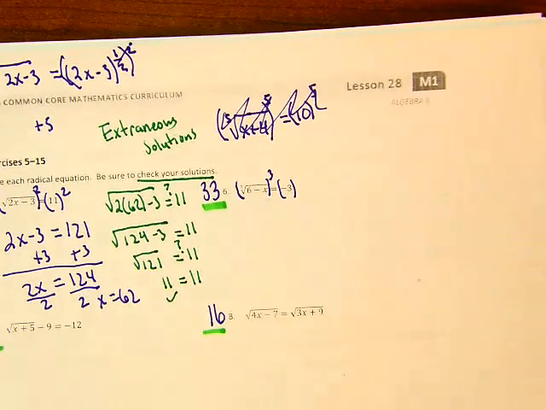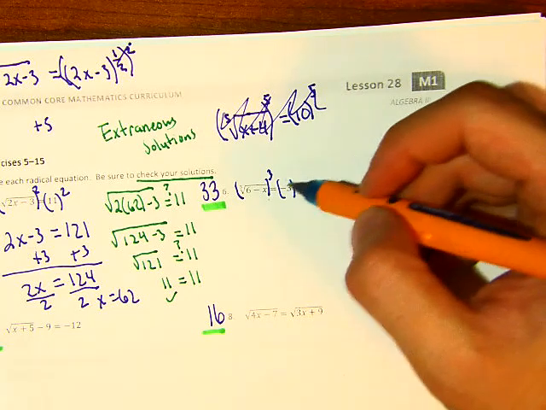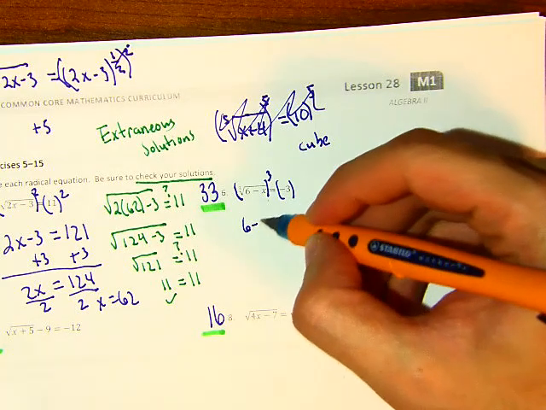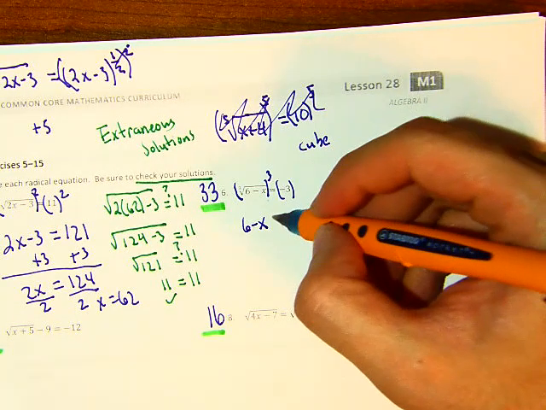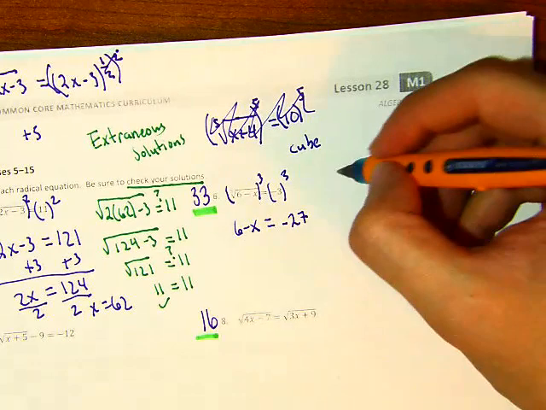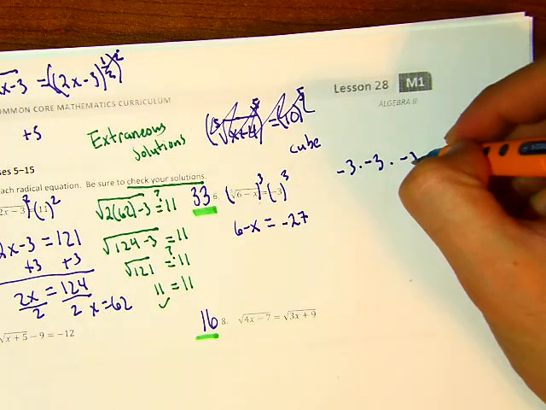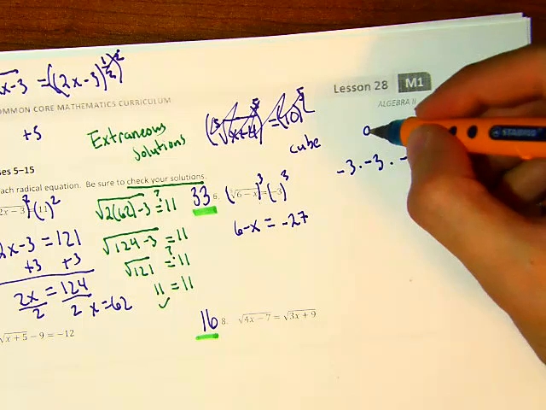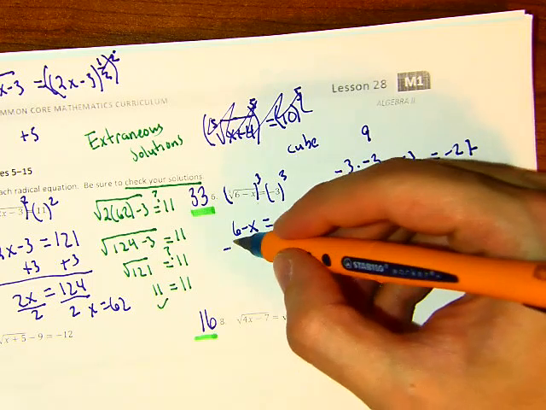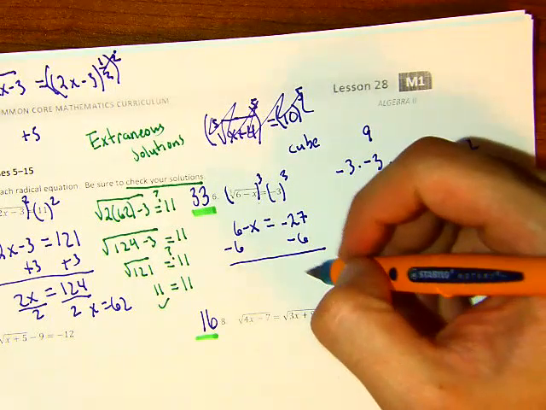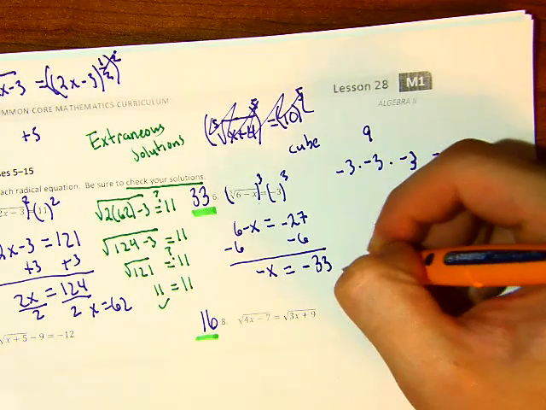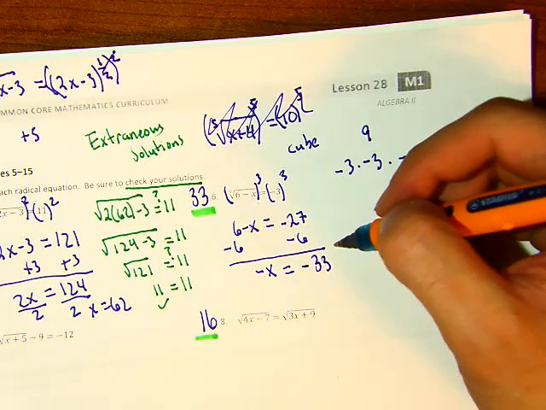Let's do this question. Here, what was our first move? Cube both sides, okay? Now here you get 6 minus x, because this cancels out. And minus 3 cubed, what is that? That is minus 27, right? Because you have minus 3 times minus 3 times minus 3. Minus 3 times minus 3 is 9. 9 times minus 3 is minus 27. Okay? And now what do you do here? You do minus 6, and here you get negative x is equal to negative 27 minus 6, that is negative 33. And then from here, you could go two ways.